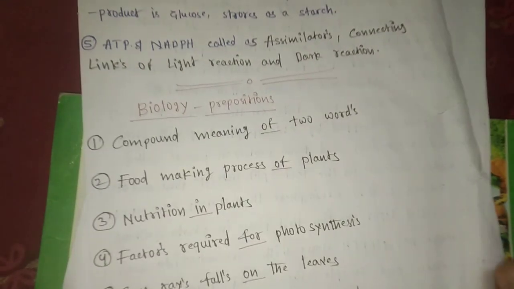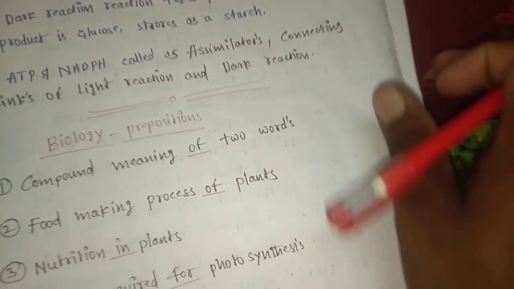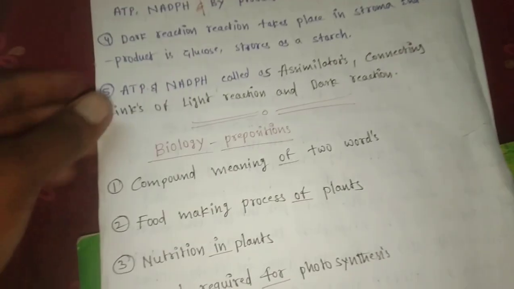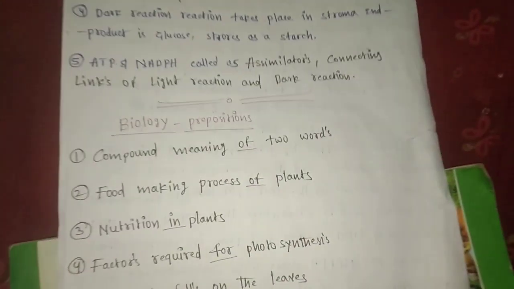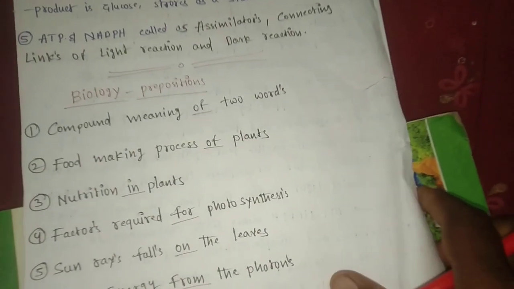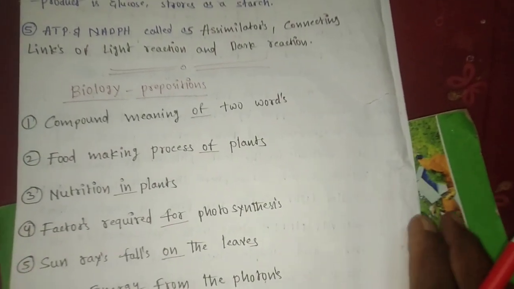Now, as this is our English grammar session, I request everyone: don't watch just for time pass. Just take a pen and notes, or a white paper, to practice the prepositions. Today we are only practicing prepositions, because these are 8th class students, but 10th students can use this too.